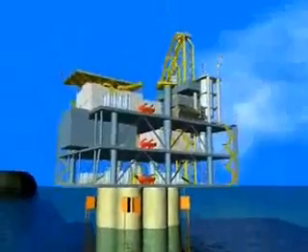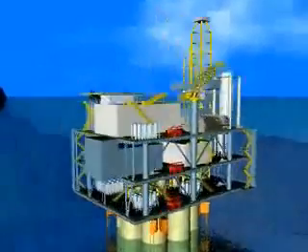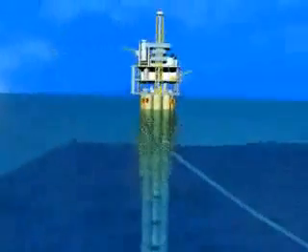A single 100-megawatt floating plant can generate over 800 million kilowatts of electrical energy. 40 such floating plants could satisfy all of the current electrical needs of Puerto Rico forever, without purchasing any more oil, coal, or gas for electrical generation.